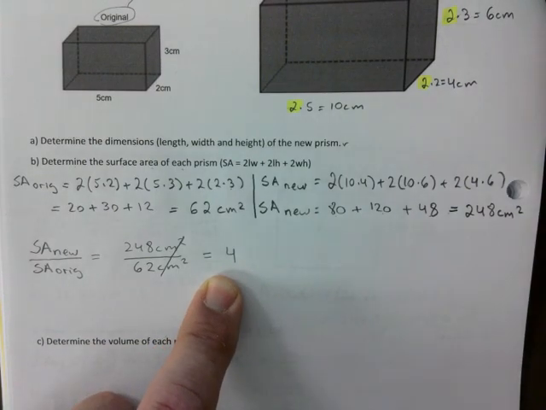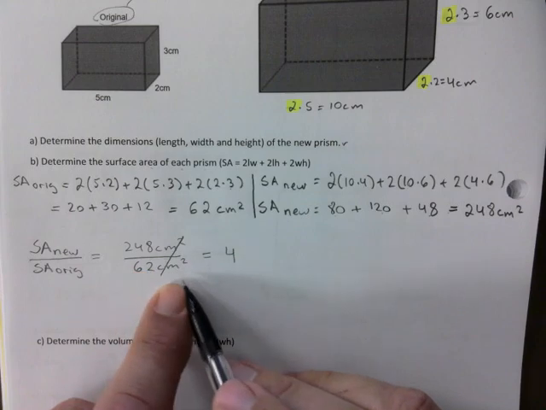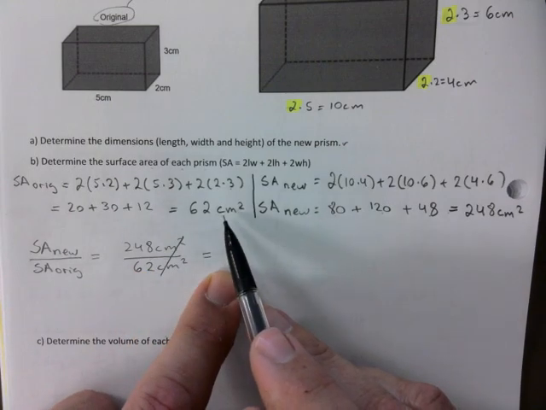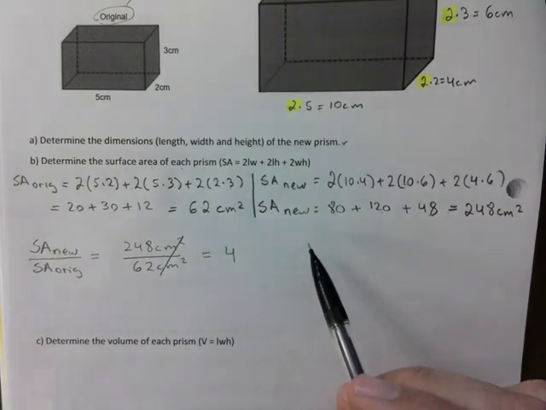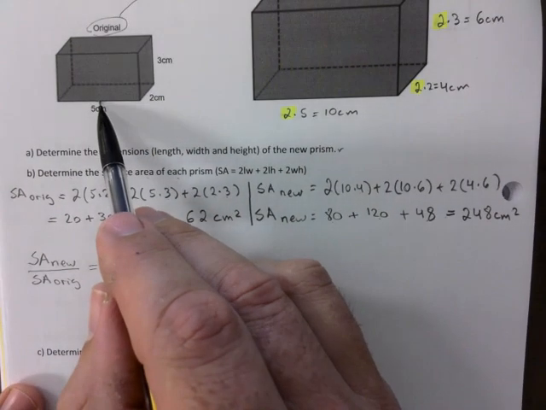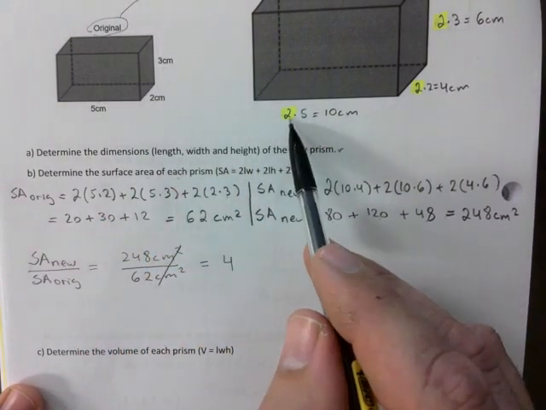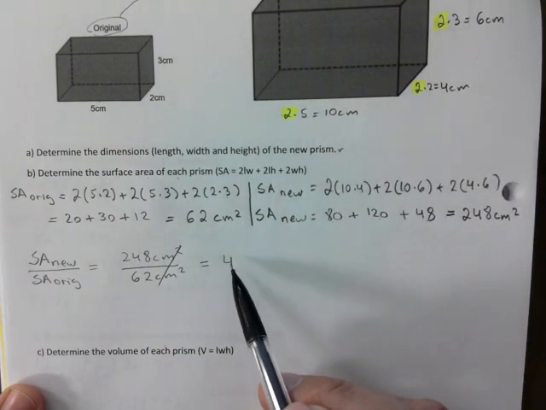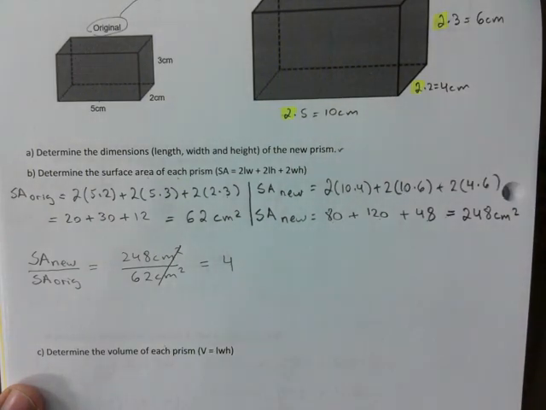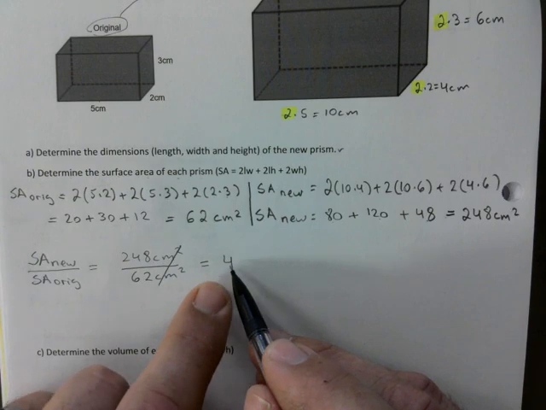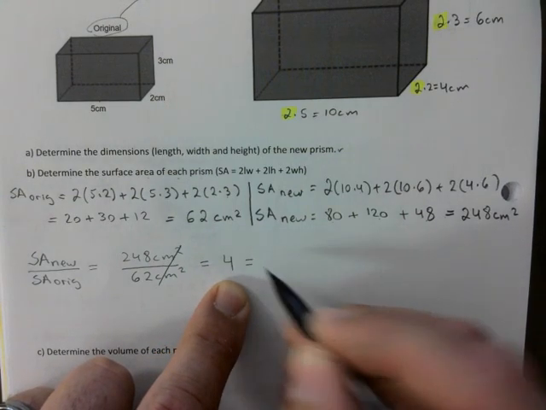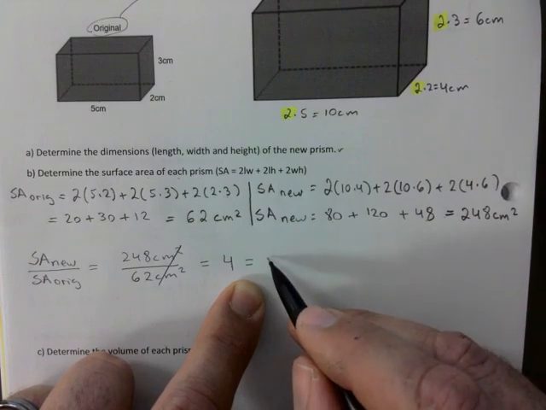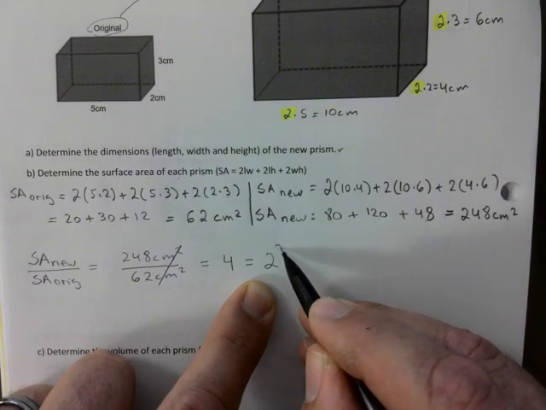So we're now determining that the surface area has changed 4-fold, not just 2-fold. All the linear dimensions were affected by 2, but here we have a 4-fold change. How else can we rewrite 4 when we're using powers or exponents? We can say 2 to the power of 2, correct?